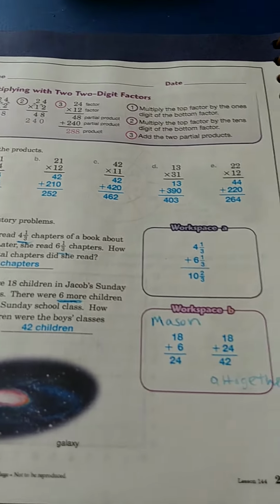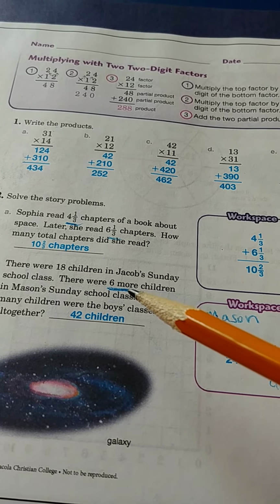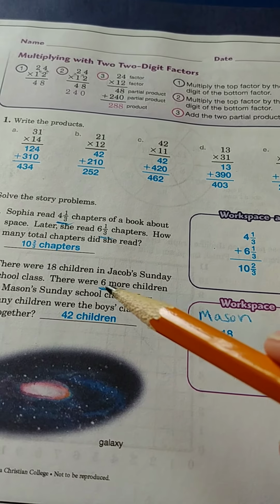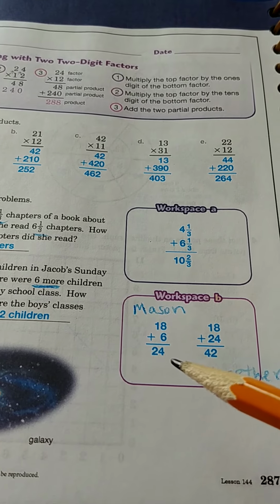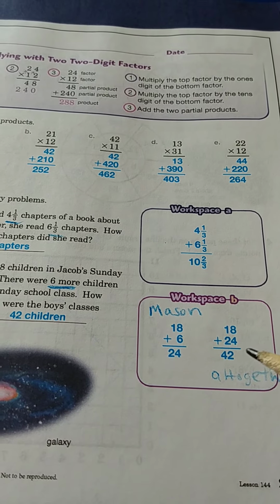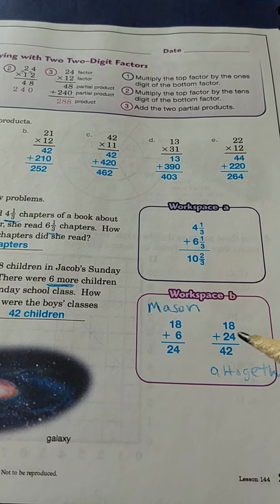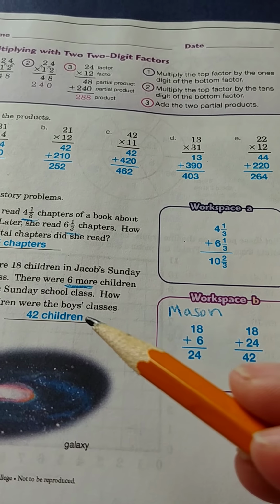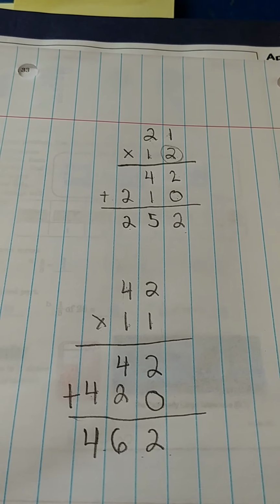Sorry about that. All right, so first we need to figure out Mason. So it says 6 more in Mason's class than it was in Jacob's. So 18 plus 6 will give you 24. That's Mason. And then you have to add that 24 plus Jacob's. Jacob's was 18. So 18 for Jacob, 24 for Mason, and so 42 children all together. Not chickens, children.